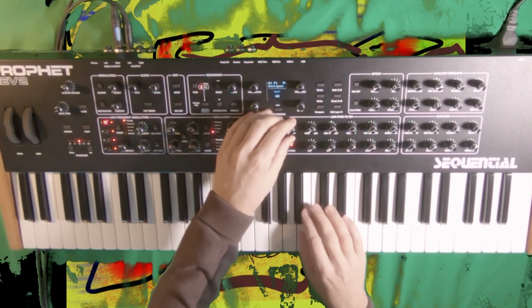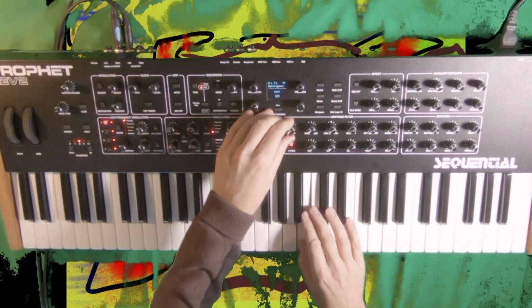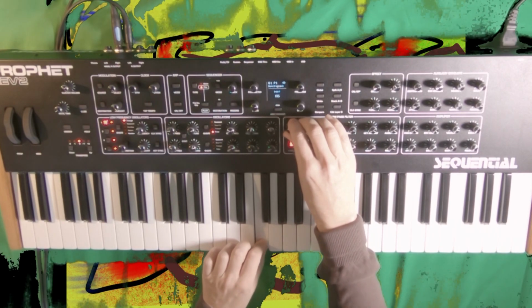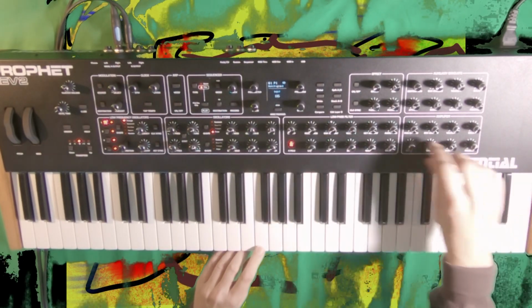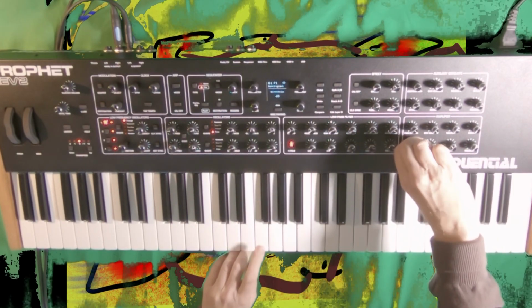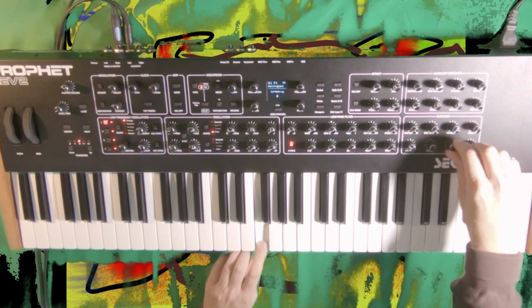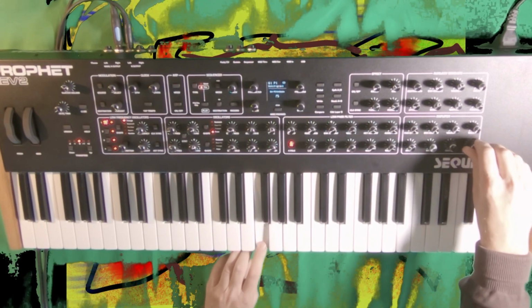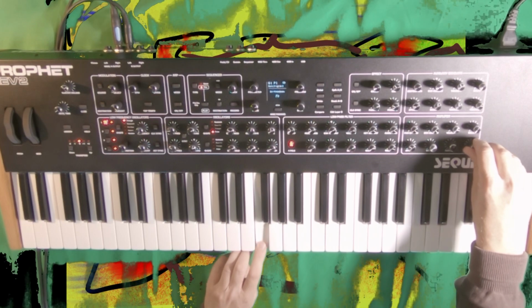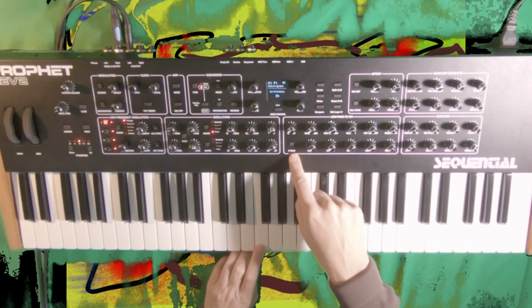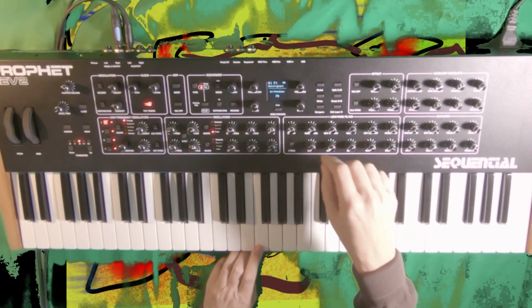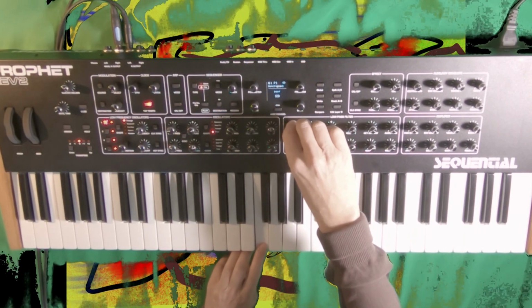Go into the filter section here. Do a little bit of cutoff. And then I can work with the attack, decay, sustain, release, of course, we know that. I take a 4-pole or a 2-pole filter. Now it's a 2-pole, so it's not that extreme.